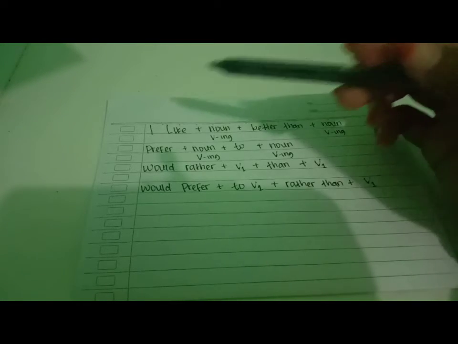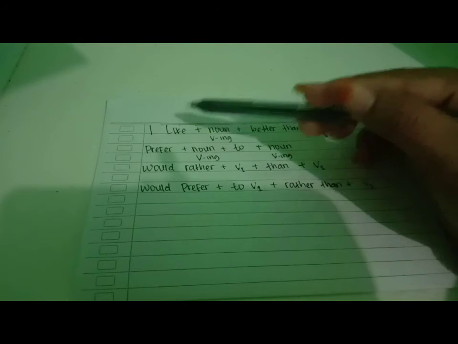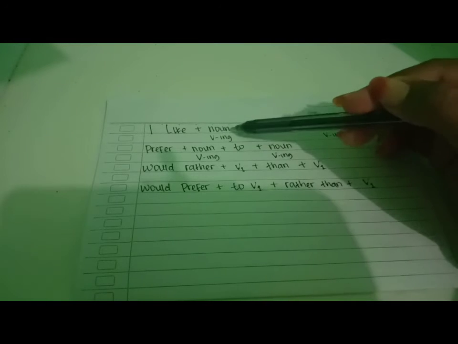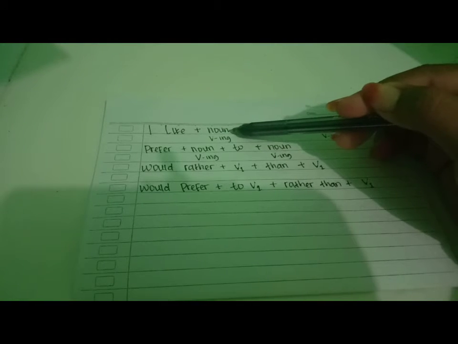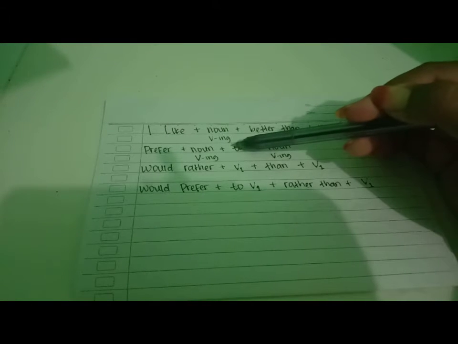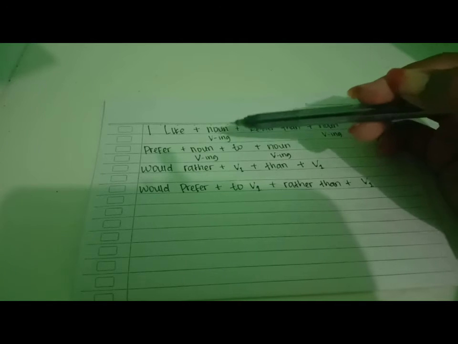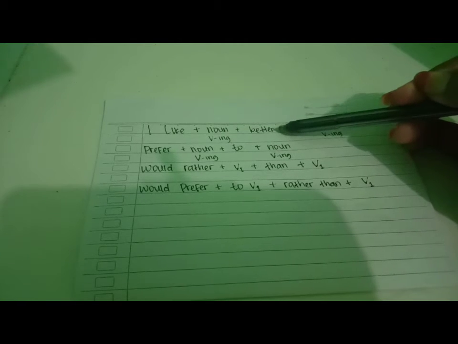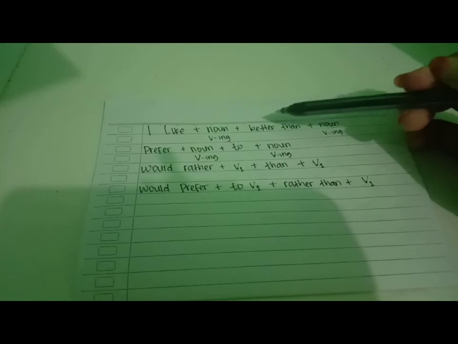Therefore we must remember the terms usually used in making sentences. The first, the word like, plus a noun or verb-ing, is followed by better than, and then a noun or verb-ing.